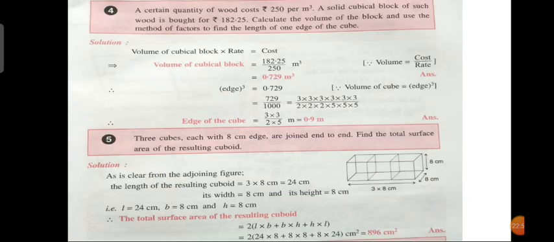Okay, and some problems are there. A certain quantity of wood costs rupees 250 per meter cube, and a solid cubical block of such wood is bought for rupees 182.25. Calculate the volume of the block, and use the method of factors to find the length of one edge of the cube.